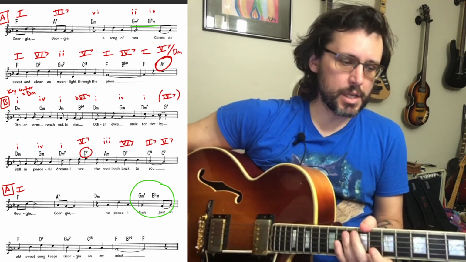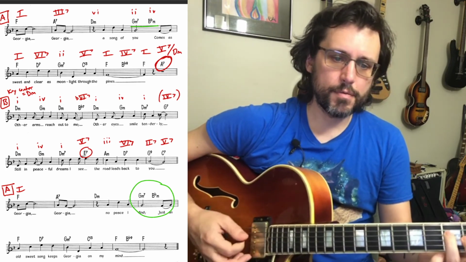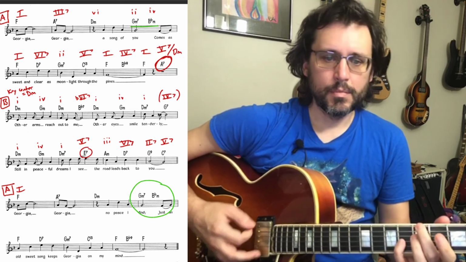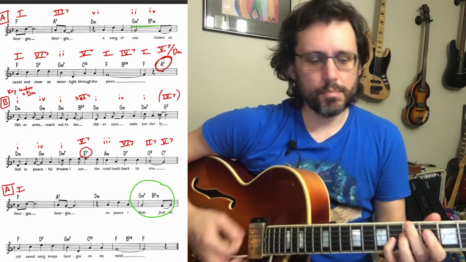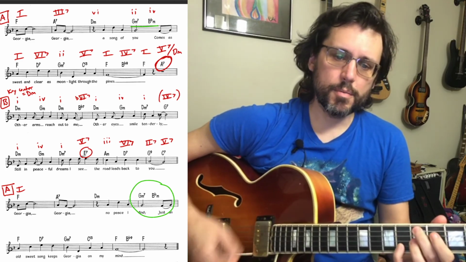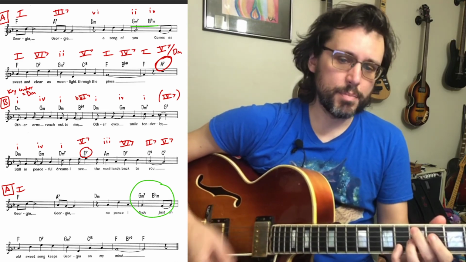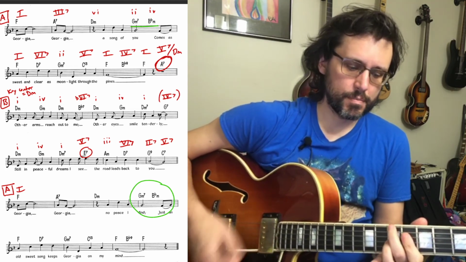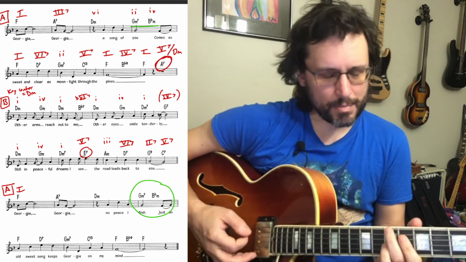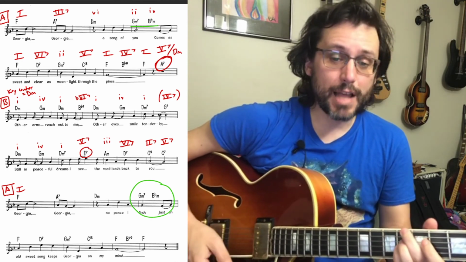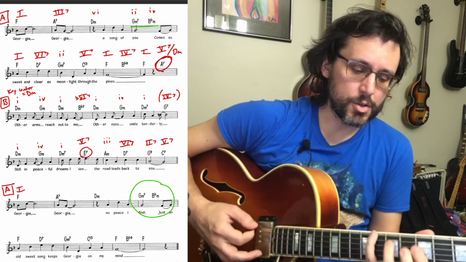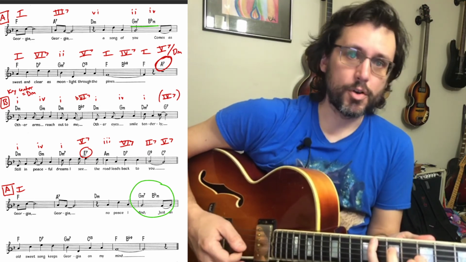So if I play that in sequence, we would have F, A7, D minor, and then it goes right to B flat minor, and then B diminished, and then to F over C.